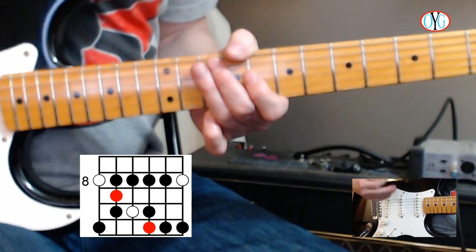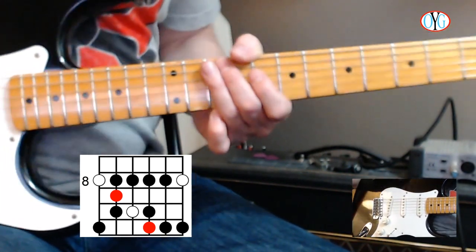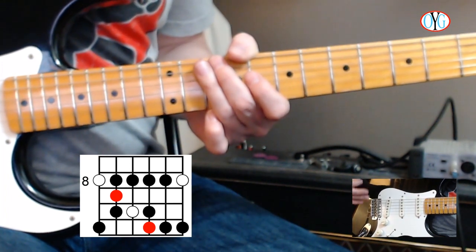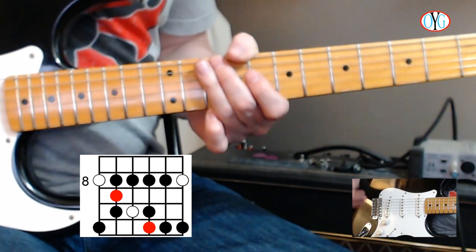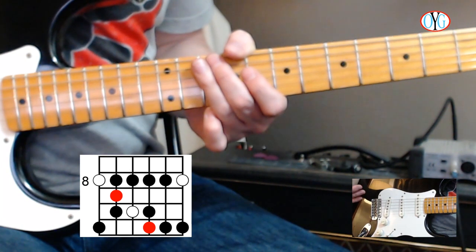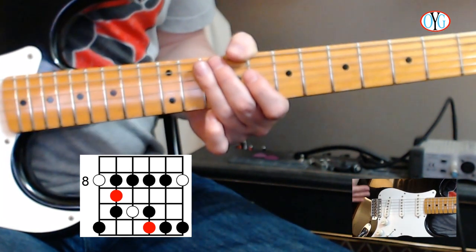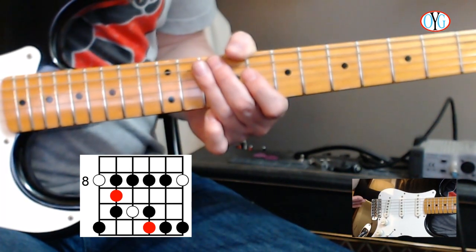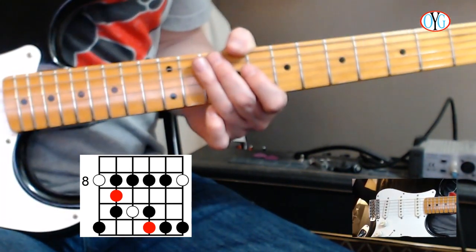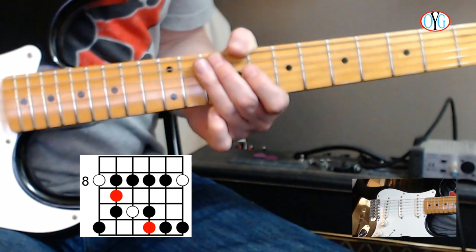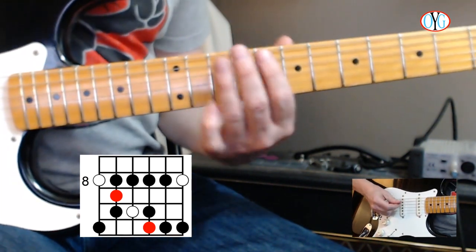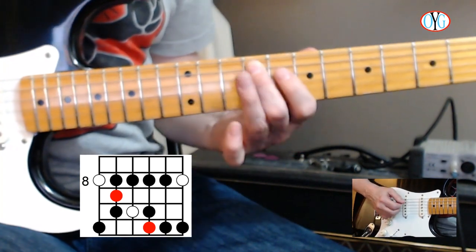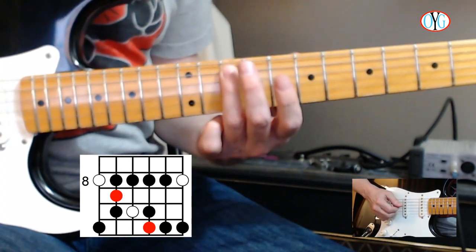What I want to introduce to you now is something you probably already know, and it's the blues scale. Basically, what you're looking at is the pentatonic minor scale with an extra note added, and it's called the blue note. Some people call it the sharp 4, the sharp 11, or the flat 5. It exists right here, between the 4 and the 5 tone.